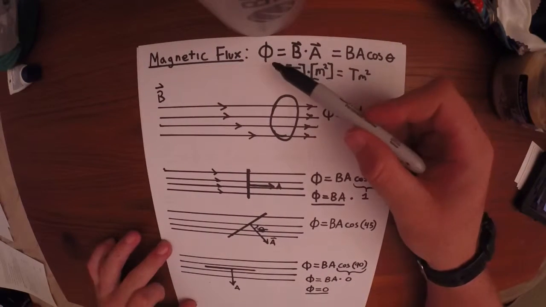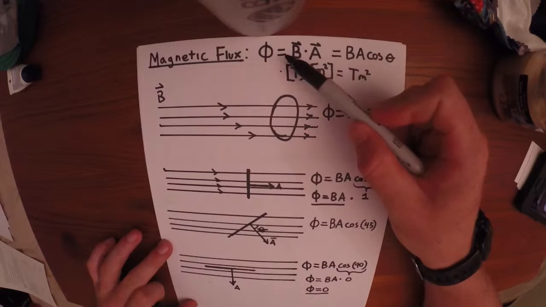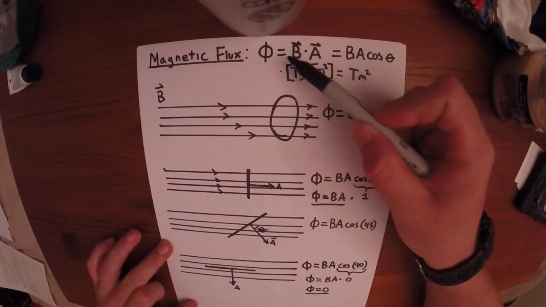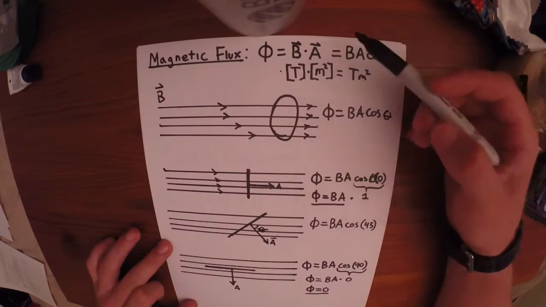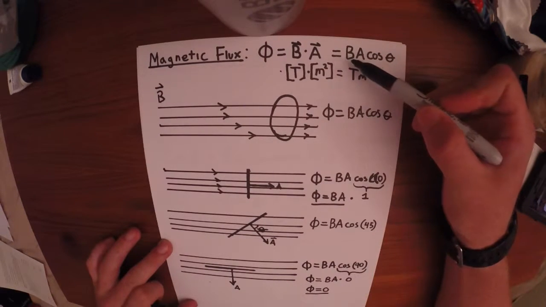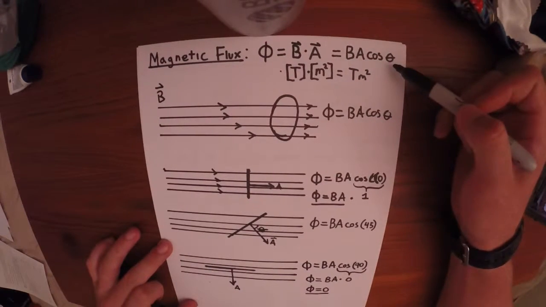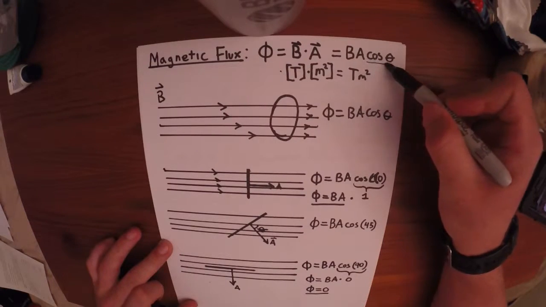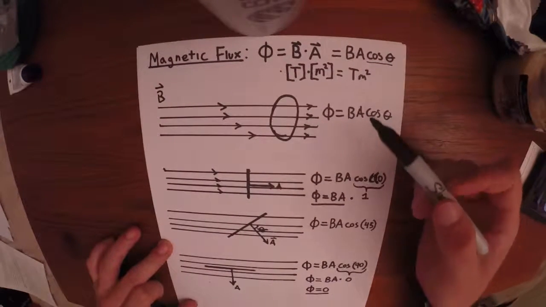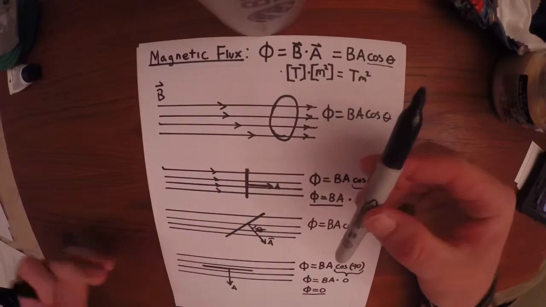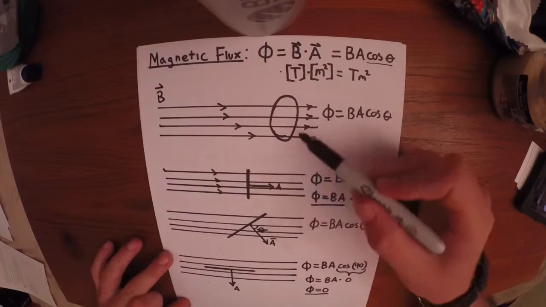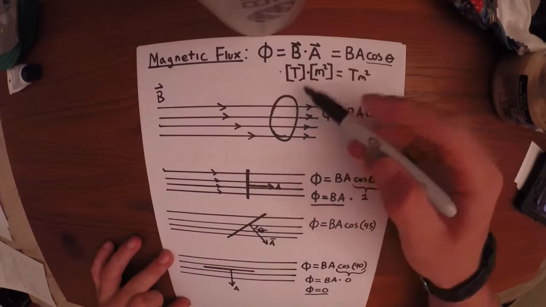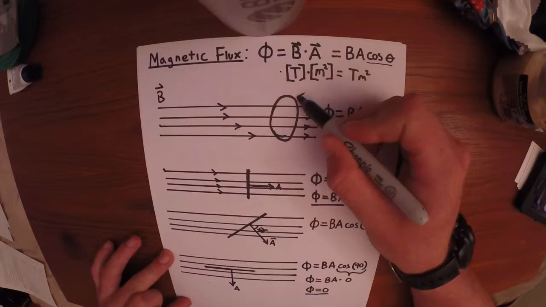referred to as phi, the Greek symbol, and we know that it's equal to the vector B cross A, which is field times the cross-sectional area, otherwise known as BA cosine theta. Now this cosine theta refers to the angle at which the wire is relative to the field.